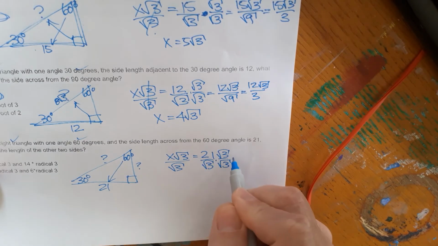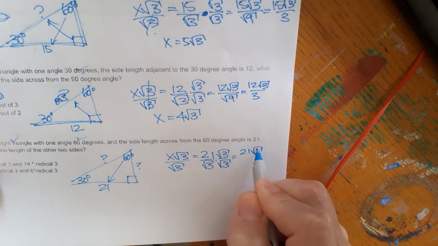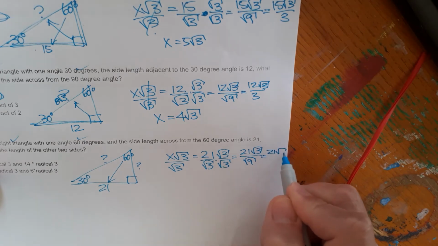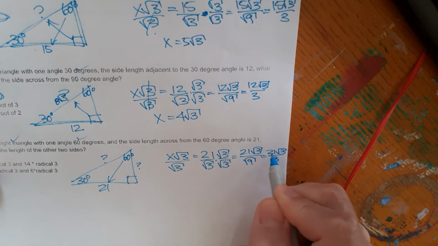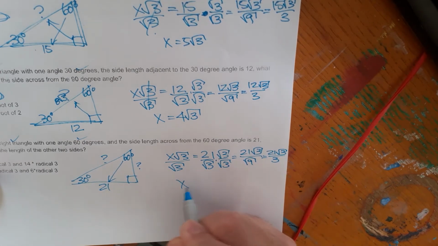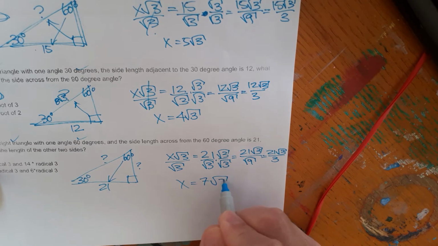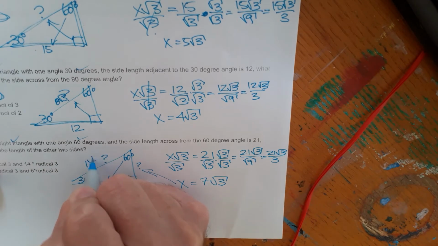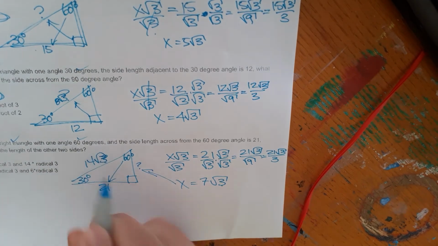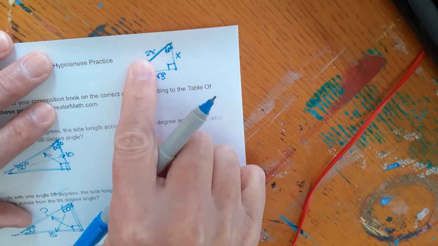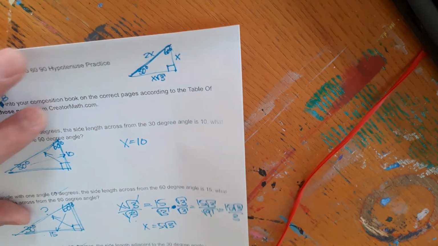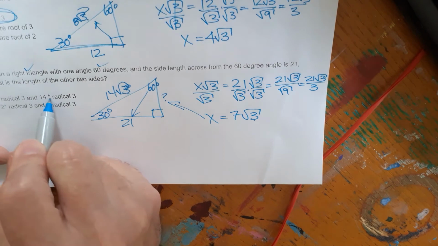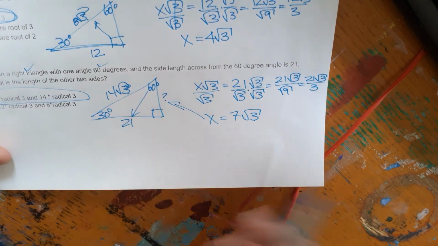We get 21 square root of 3 on top, square root of 9 on the bottom, so 21 square root of 3 on top and 3 on the bottom. 21 divided by 3 is 7, so x equals 7 square root of 3. That's going to be the answer here. And this one over here is going to be 14 square root of 3 because it's double that. It's 2x. We found x, so we just double it for the hypotenuse. So we get 7 radical 3 for one and 14 radical 3 for the other.